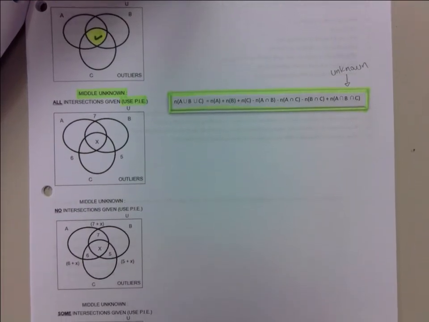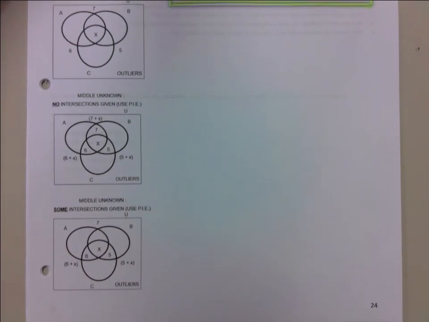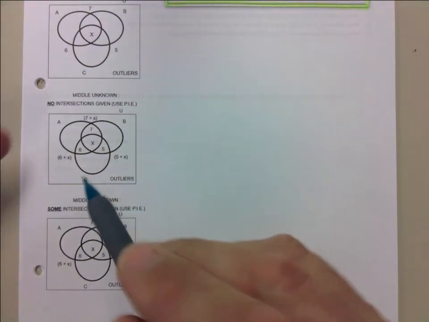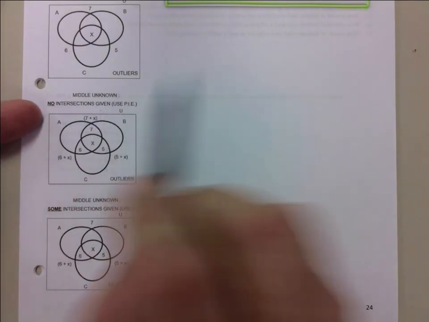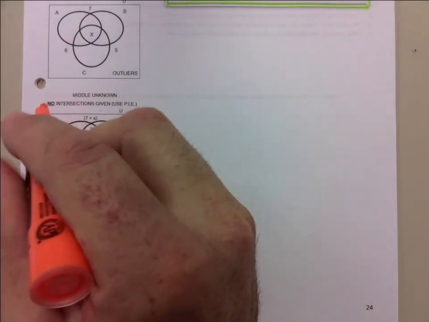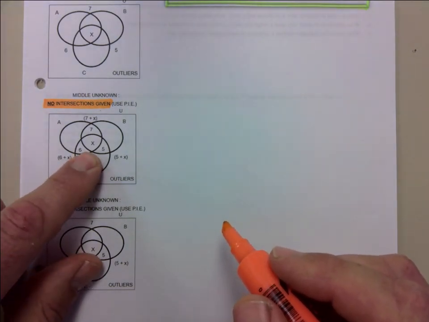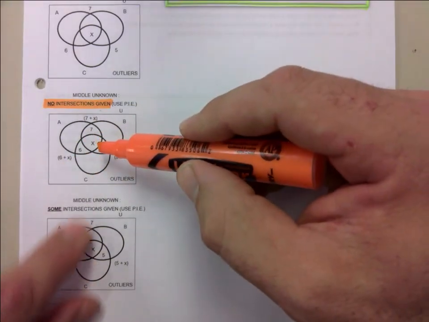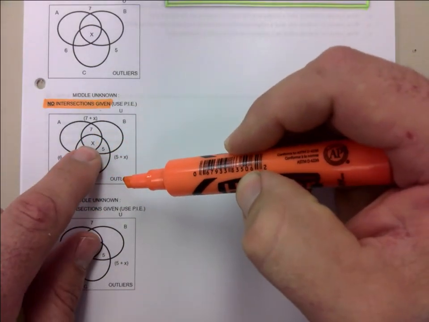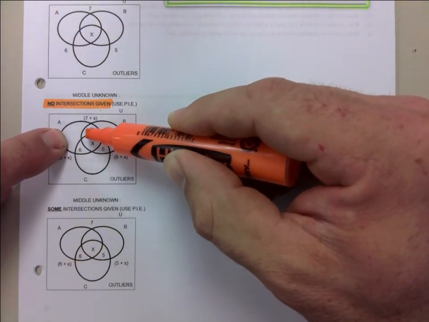The next part is this one right here. All of these middle is unknown, but here you have no intersections are given. Okay, so no intersections are given. That's what I want to highlight here. So pay attention to this part. So you will read the question. This is going to be unknown, but they're going to tell you what that is, just that right there.